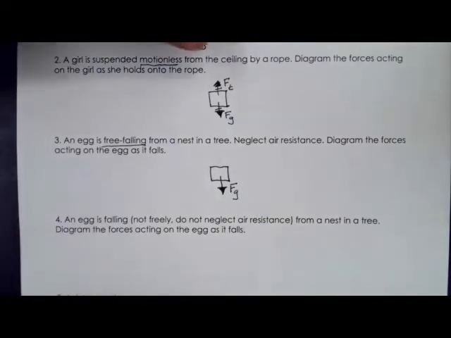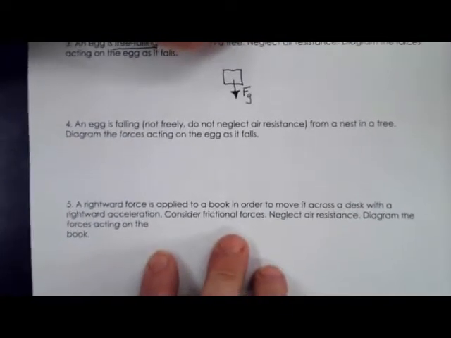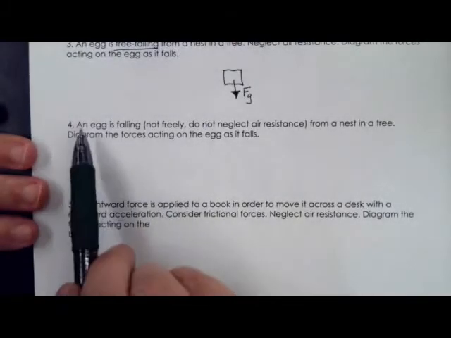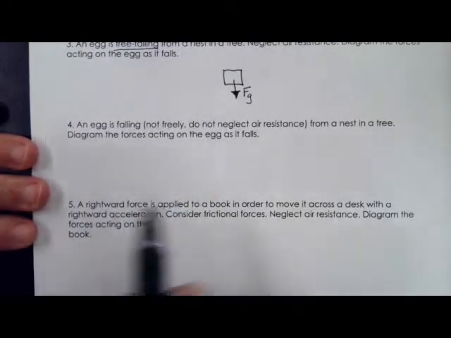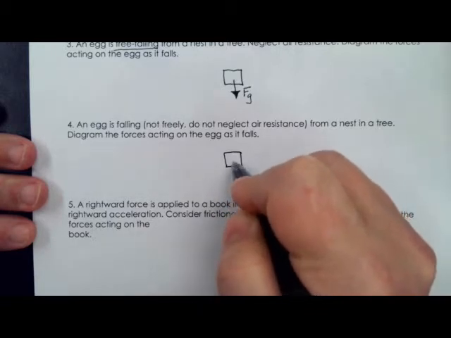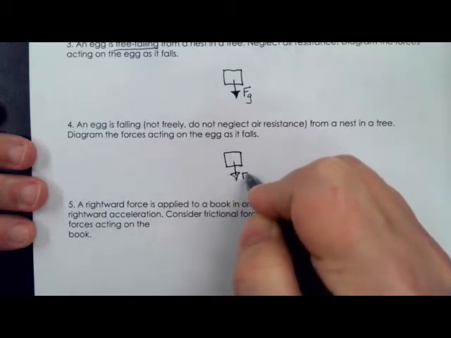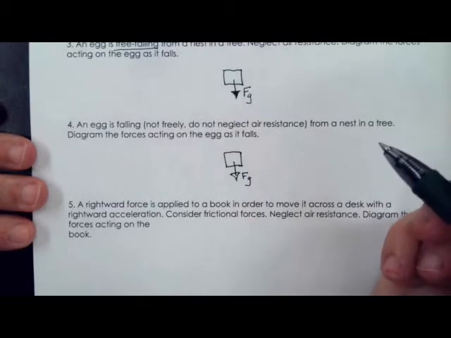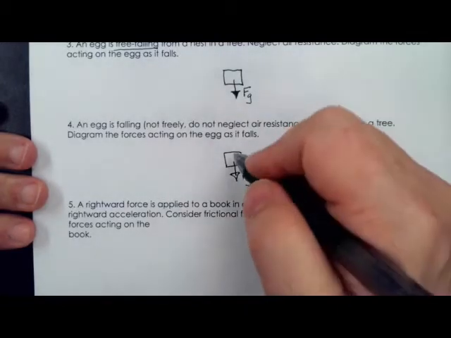The next problem, slide you down a little bit here, is the egg that's falling, but not freely this time. So let's start out the same way. It still has the force of gravity acting on it. But this time it has air resistance.